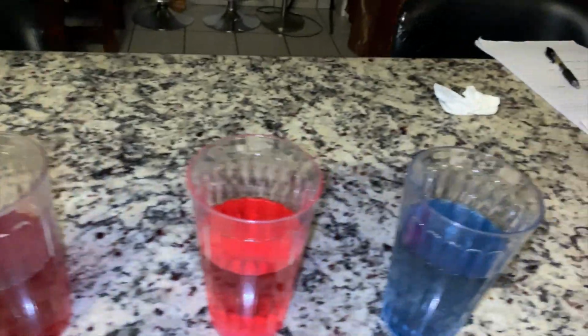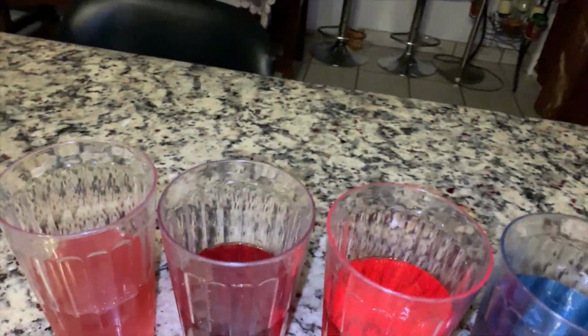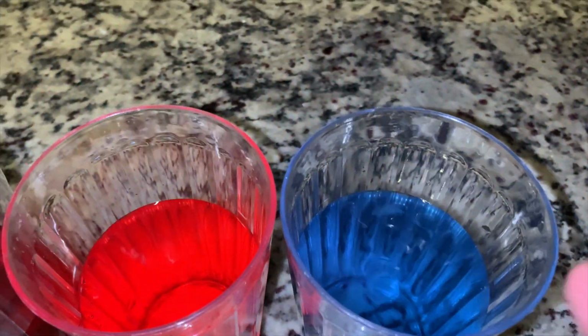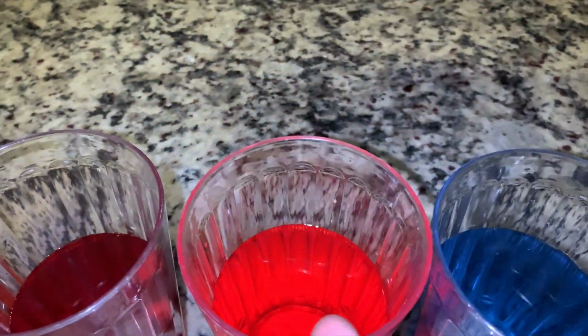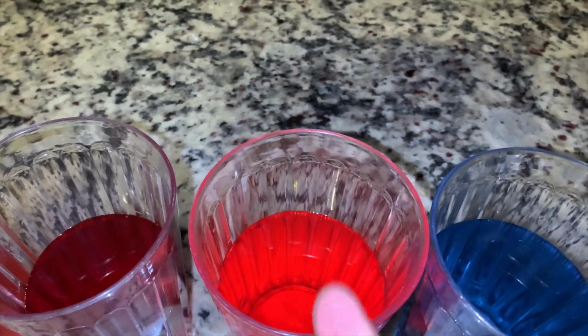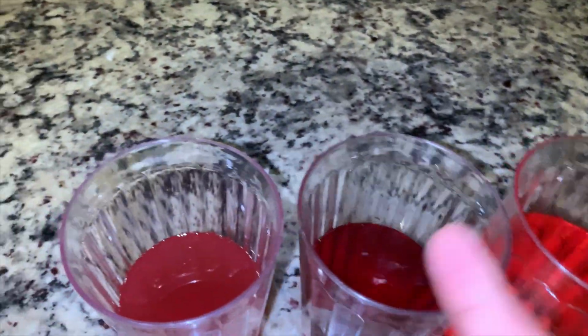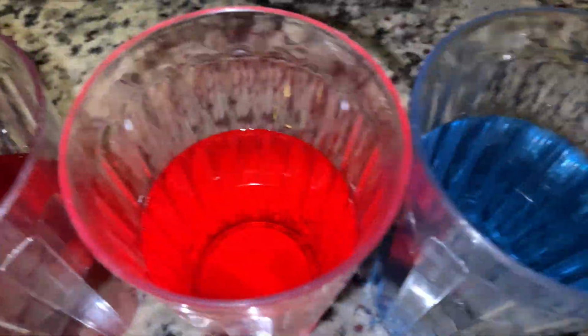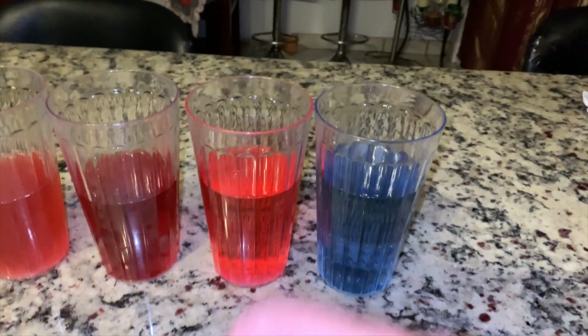Now, red cabbage is a good pH indicator because it contains something called anthocyanin, which turns red when it gets in touch with an acid, and it turns blue when it gets in touch with a base, or something that we consider alkaline. So you can see that right there, the alkaline thing is the water.